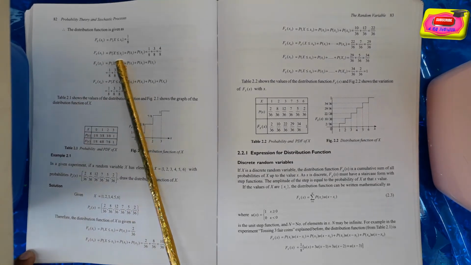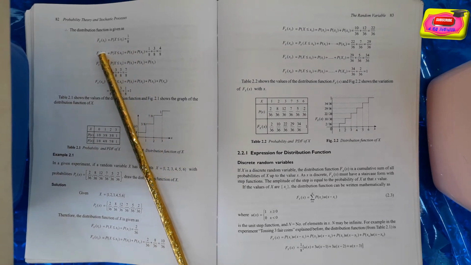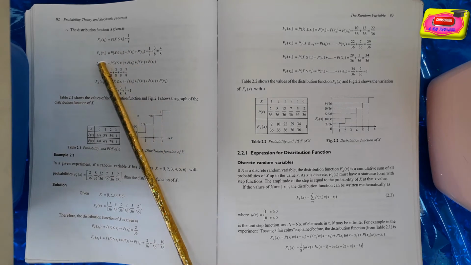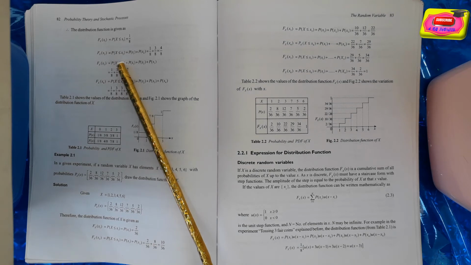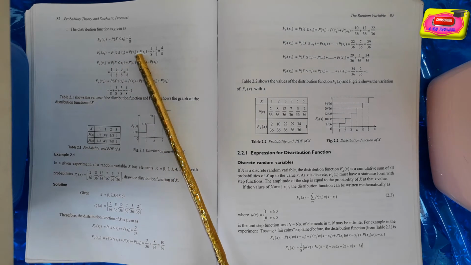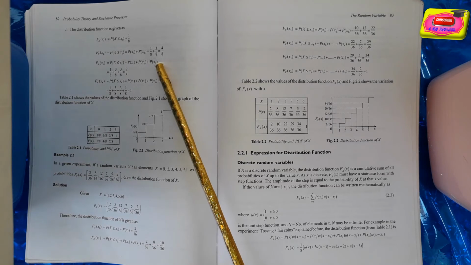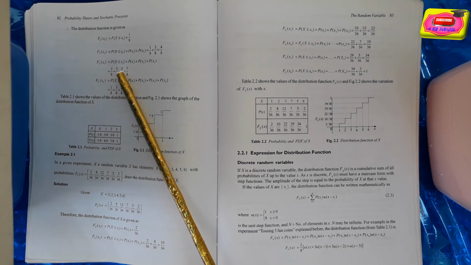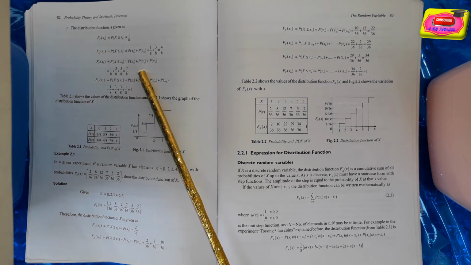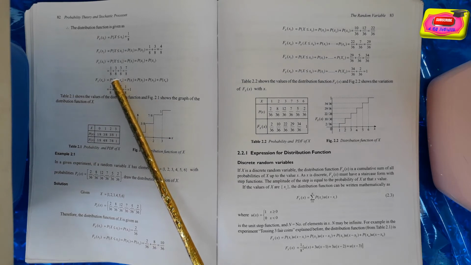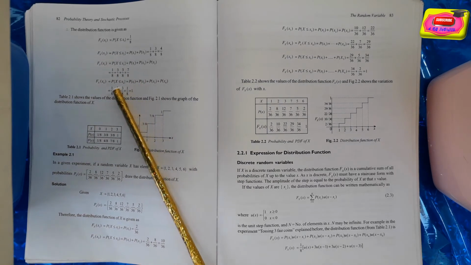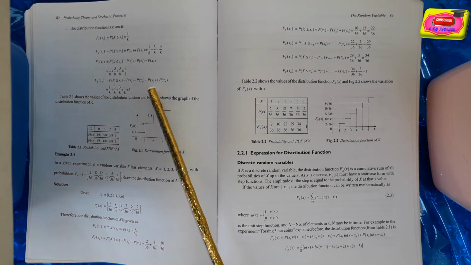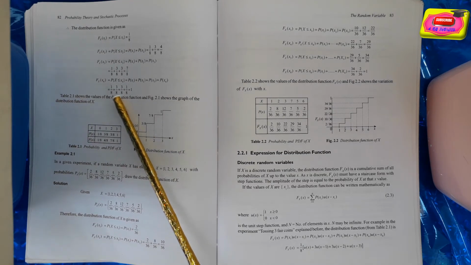Now the distribution function is given as capital F_X of x1 equal to P of the set of X less than or equal to x1, which is 1 by 8. F_X of x2 is equal to P of X less than or equal to x2, which is P of x1 plus P of x2, that is 1 by 8 plus 3 by 8. The value is 4 by 8. Here F_X of x3 is P of X less than or equal to x3, which is P of x1 plus P of x2 plus P of x3, that is 1 by 8 plus 3 by 8 plus 3 by 8. The value is 7 by 8. Similarly F_X of x4 is P of X less than or equal to x4, which is P of x1 plus P of x2 plus P of x3 plus P of x4, that is 1 by 8 plus 3 by 8 plus 3 by 8 plus 1 by 8. The value is 1.